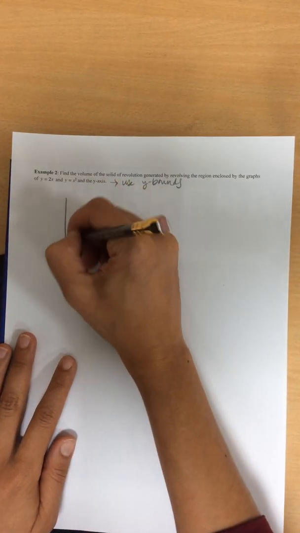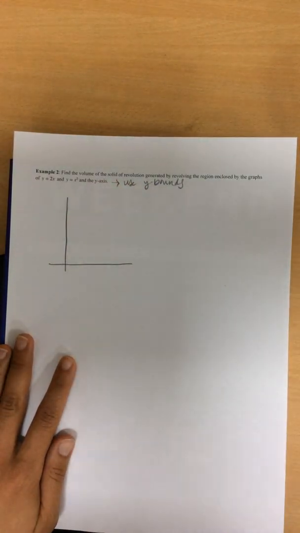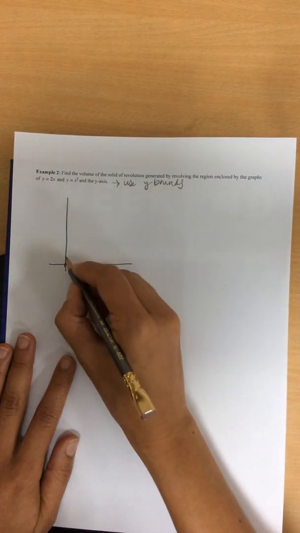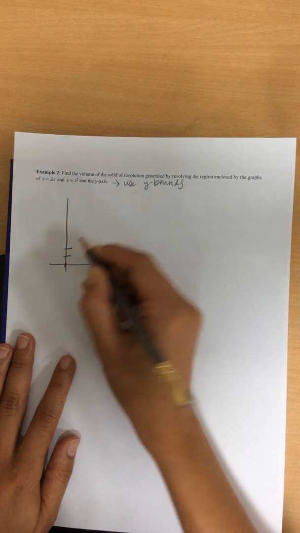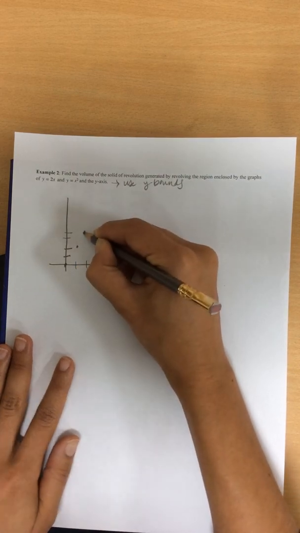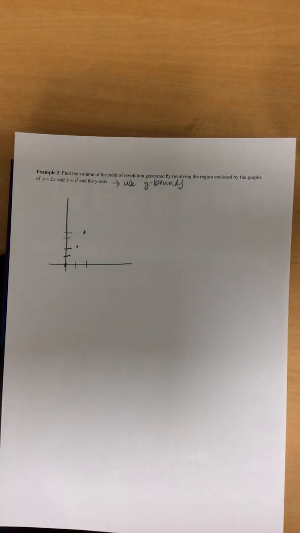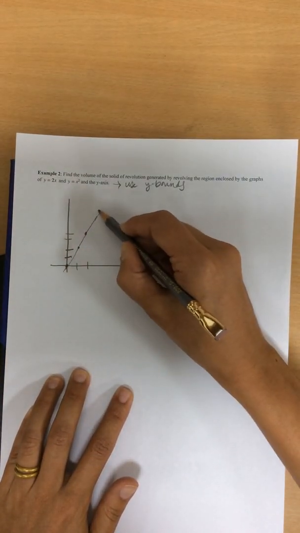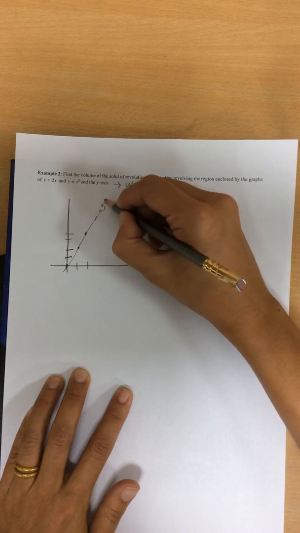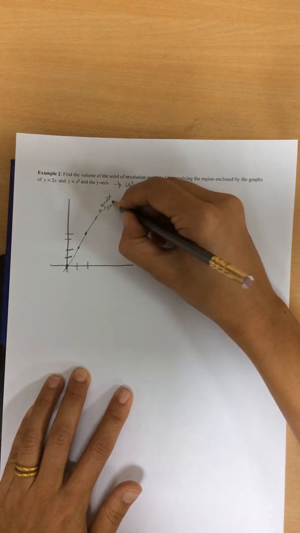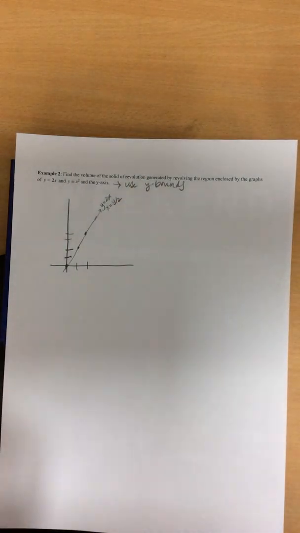Hello. All right, so we need to use our y-bounds, so we need to graph this first. Let's sketch what the graph looks like. So we have y equals 2x, well that's a line. Y-intercept is 0, slope is 2. So up to over 1, up to over 1. Okay, so let's just quickly sketch that. Y equals 2x, but remember if we need to integrate in terms of y, we could also write that as x equals y over 2. Okay, there's the first line.